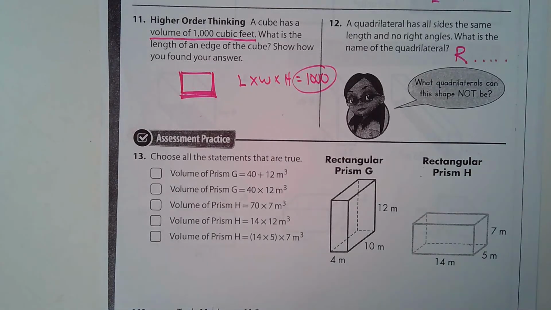All right, number 10, the living room in the house has an area of 224 square feet and a width of 14. What's the length of the room? So they've given you the area and one of the numbers, a width. What's the length of the room? So just think about that. There's a little bit of division involved. Maybe how many times 14 goes into 224 to get the other one.